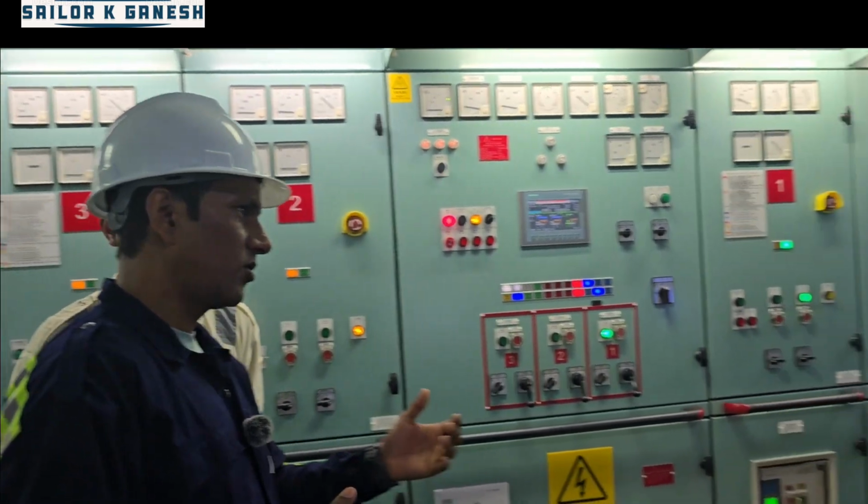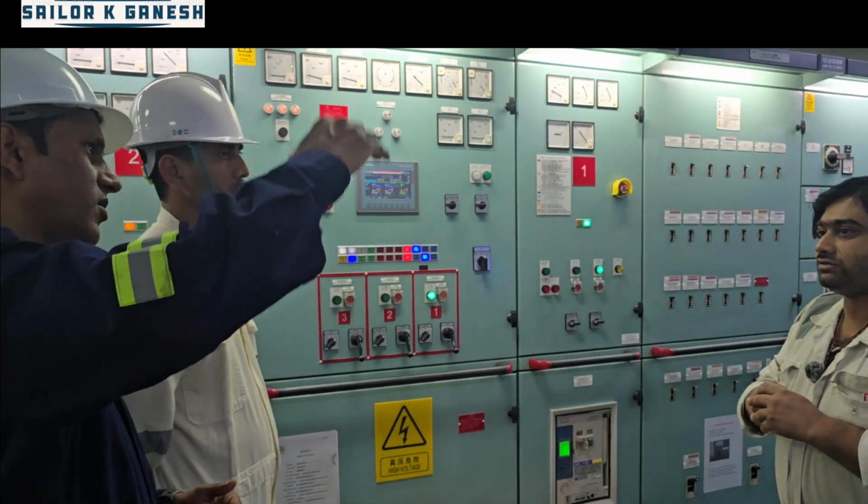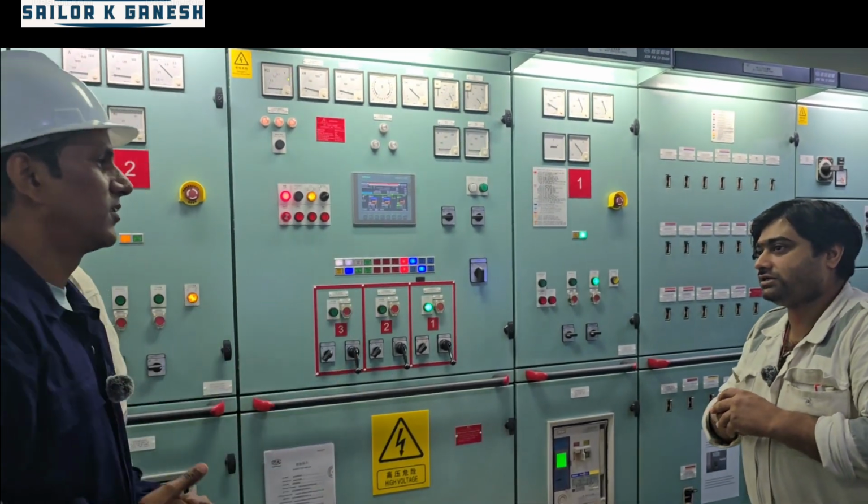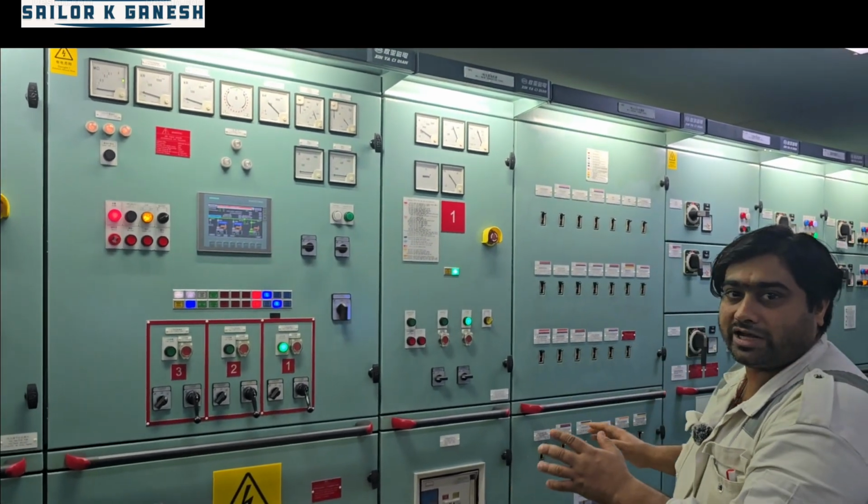So finally, it only depends on load. If you have less load, you run one generator, and as you increase the load, you start 2 and 3. So this is about the power management system.